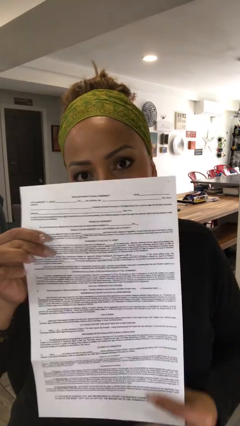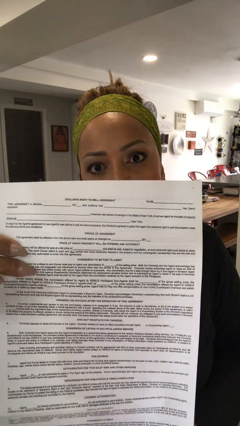I'm gonna go through this document. This is the exclusive right to represent agreement. 90% of all our clients choose to hire us to represent them. On a co-op under $150,000, we charge a flat fee. For $150,000 or more, we charge 1%.